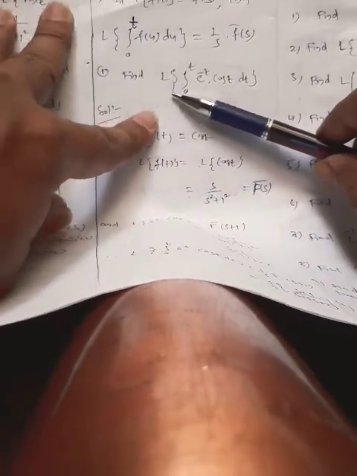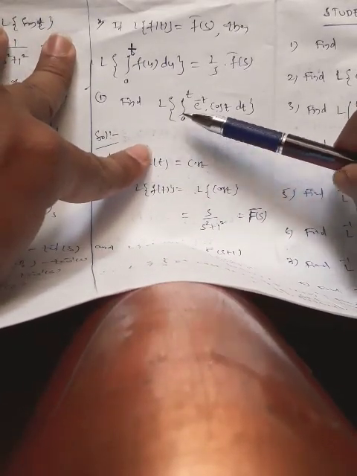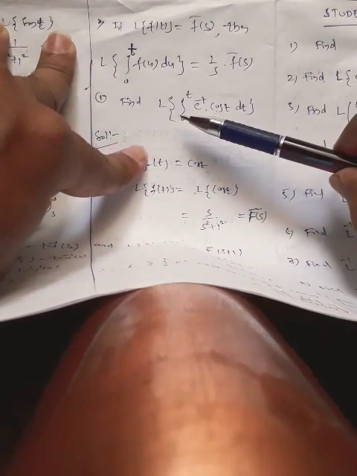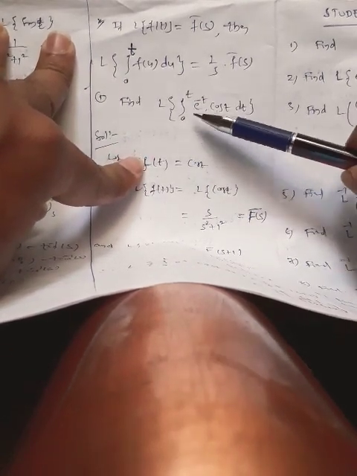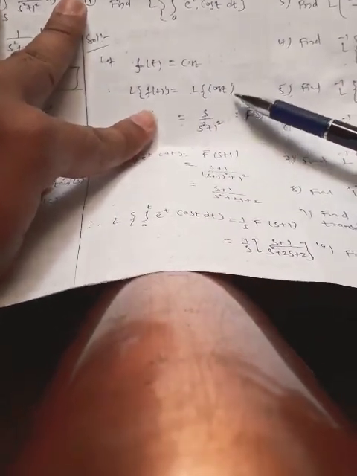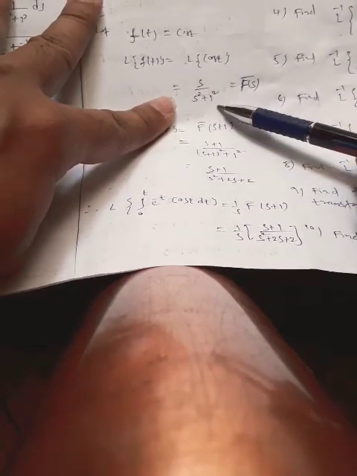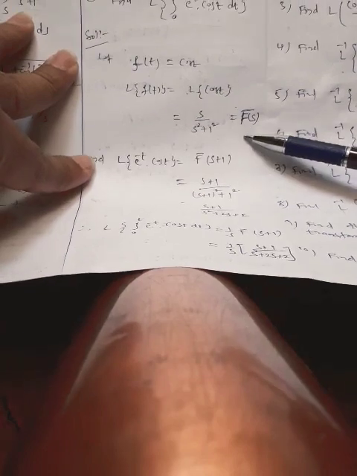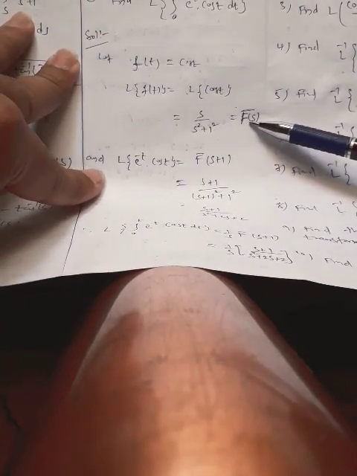Let me see a problem. L of the integration from 0 to t of e power minus t cos t. You have to identify that if 0 to t is there, it is a problem with respect to this formula. We can take f of t equals cos t. Taking Laplace transform, L of cos a t is s by s square plus a square. Let us take it as capital F bar of s, because some more f bar of s will come.